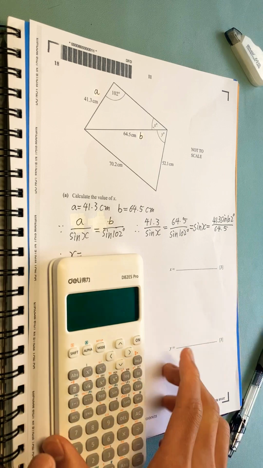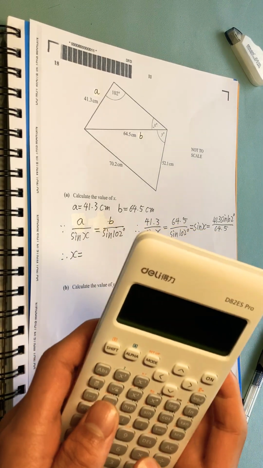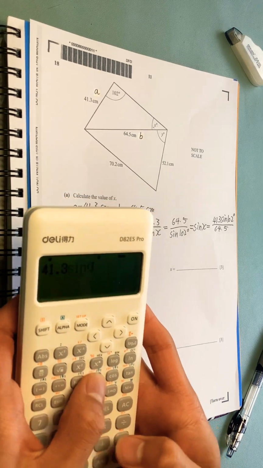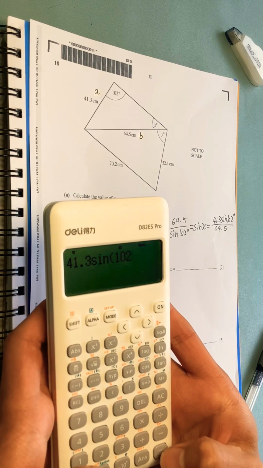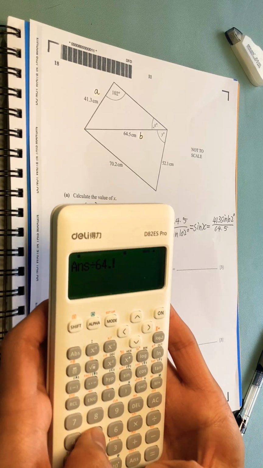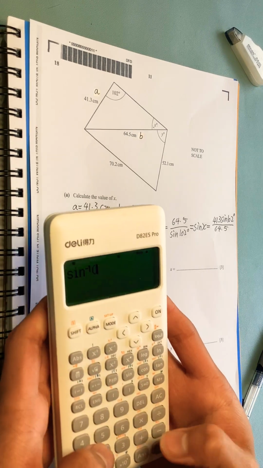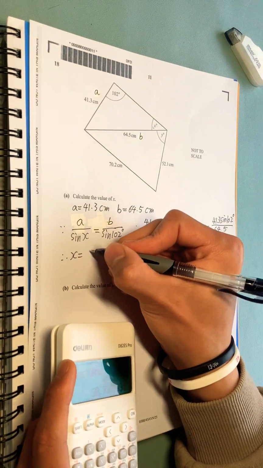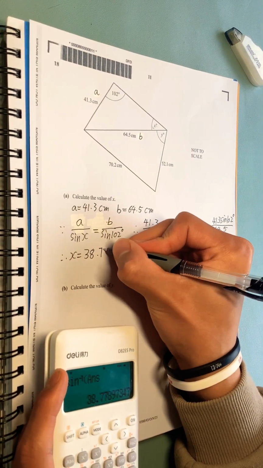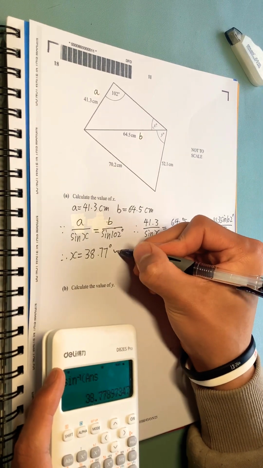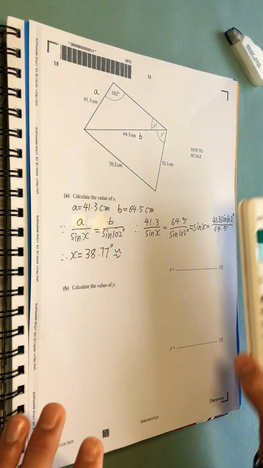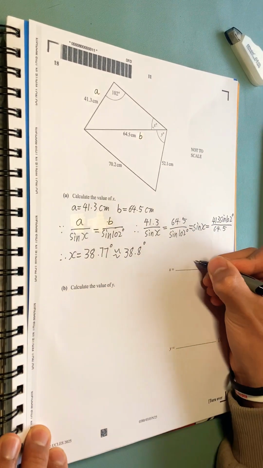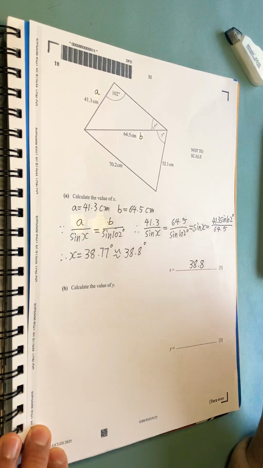so we're going to put this in the calculator. 41.3 times sin 120, and divide this by 64.5, and so we can get x is equal to 38.77 degrees. And then the question normally asks for 3 significant figures, so we have to round it up to 38.8 degrees, and we write that down, 0.8.